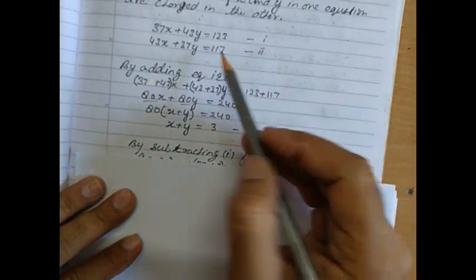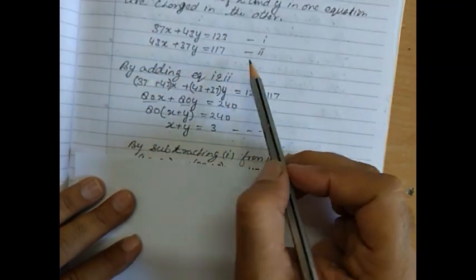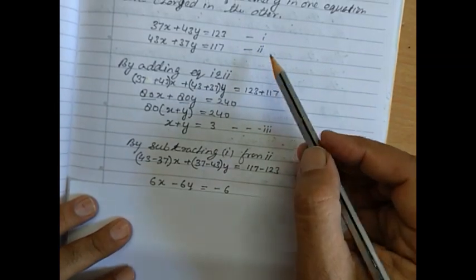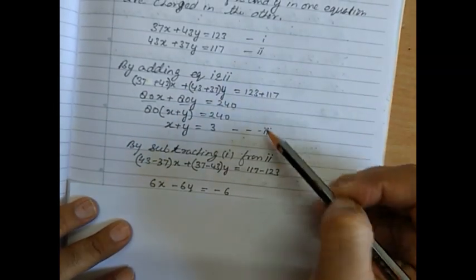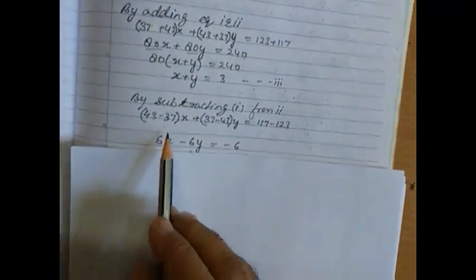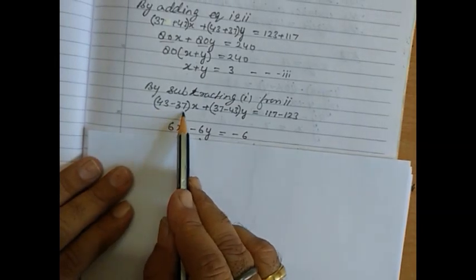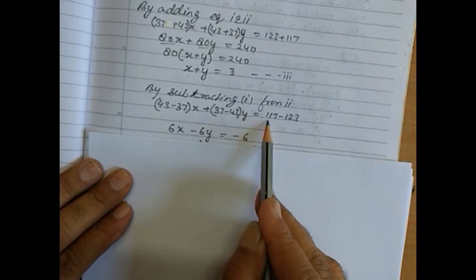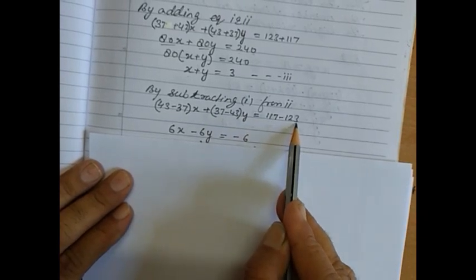Now what will we do? We will do the subtraction: equation number 1 will be subtracted from equation number 2. So here we get 43 minus 37 times x plus 37 minus 43 times y is equal to 170 minus 123.